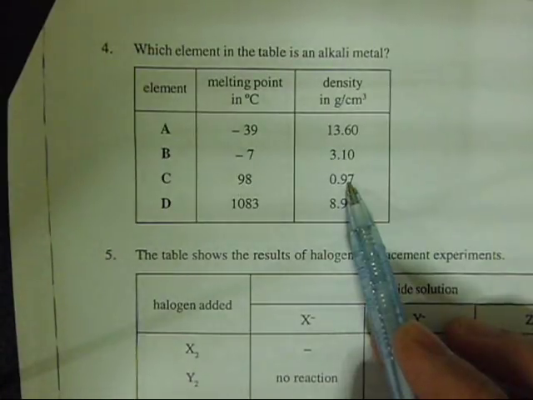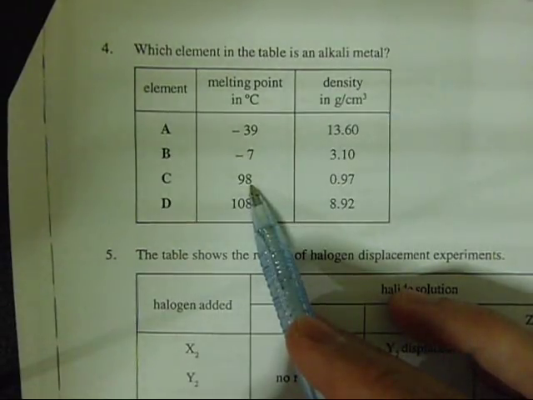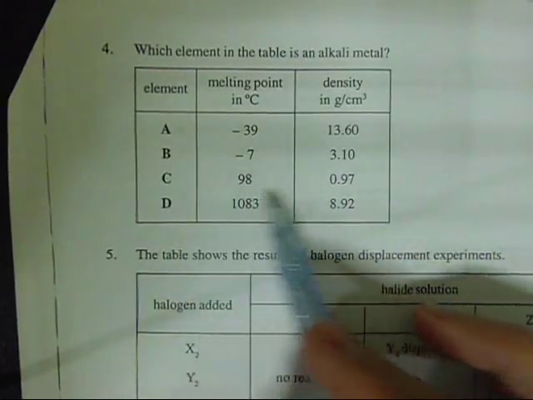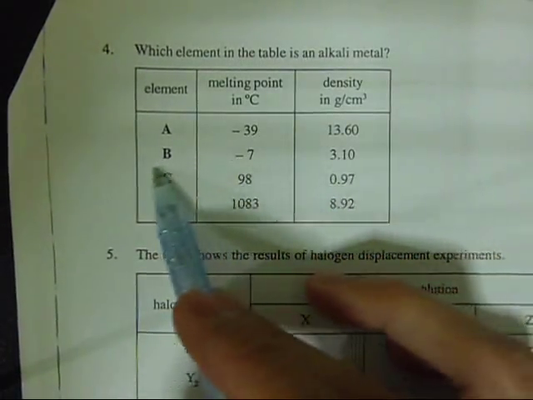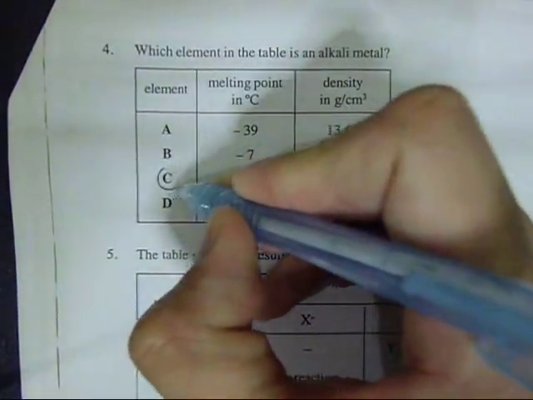The density of water is 1 gram per dm cube. Less than that, so there will be this number. And then the melting point is not very high but not very low. This is definitely option C, which fits the properties of an alkali metal. So the answer is C.